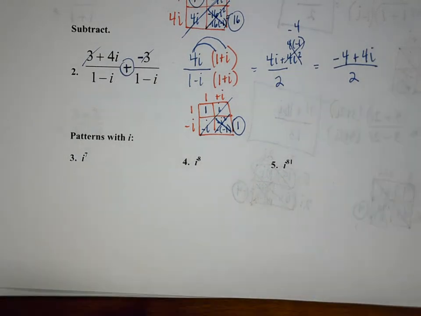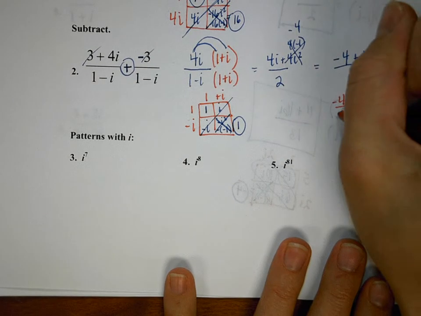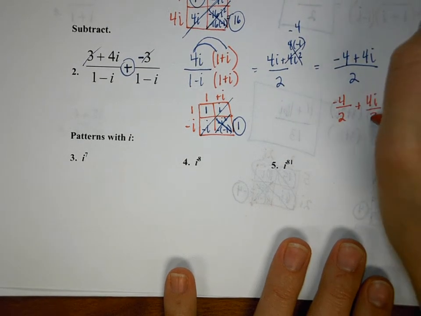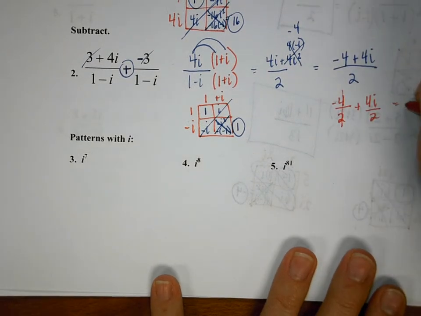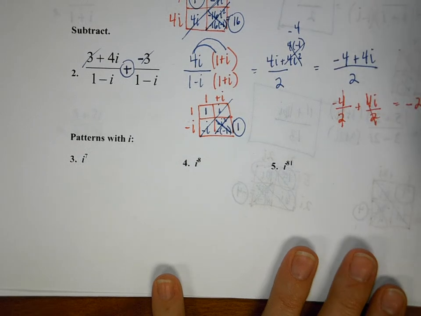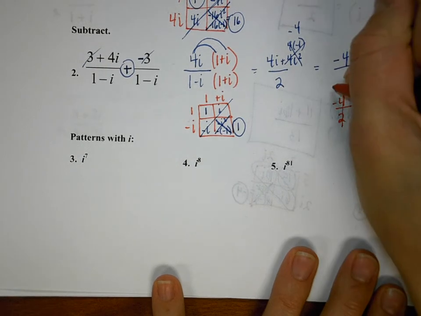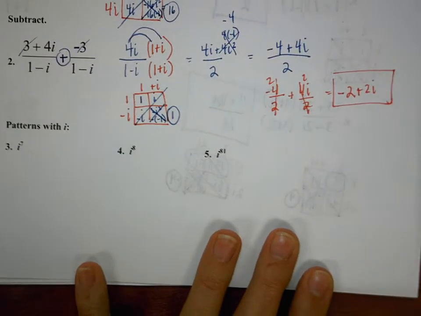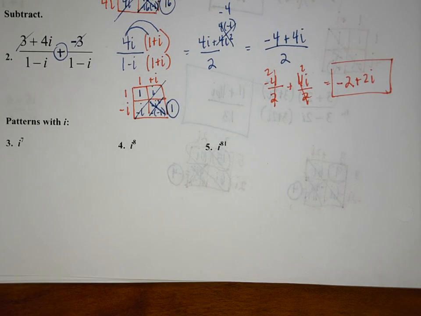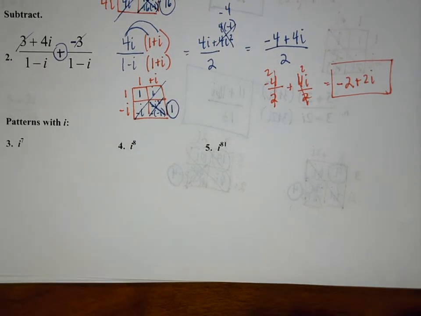So you have to divide, and you could write this as like separate fractions. Negative 4 over 2 plus 4i over 2, and then reduce them to make sure you reduce both of them. But this ends up reducing to be what? Negative 2, and these become plus 2i. So the answer is negative 2 plus 2i. Oops, I just realized I didn't. Okay. Any questions there? All right, this last part, there is more than one way of solving this.